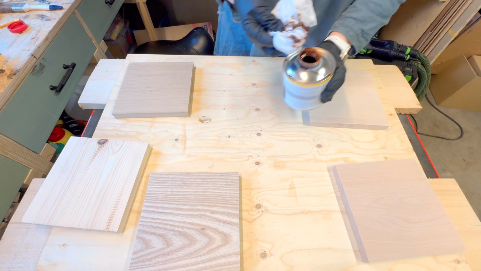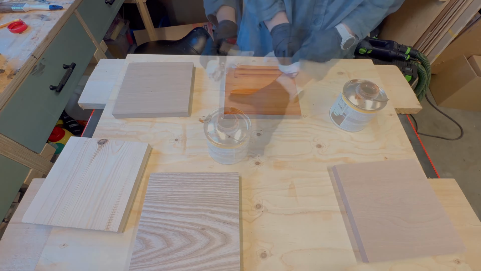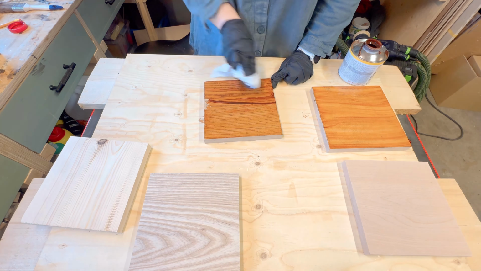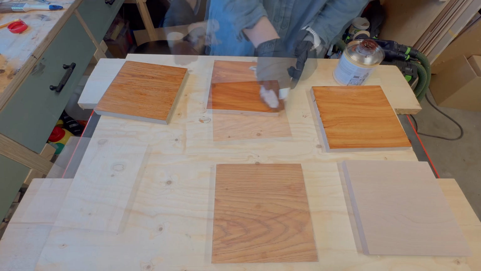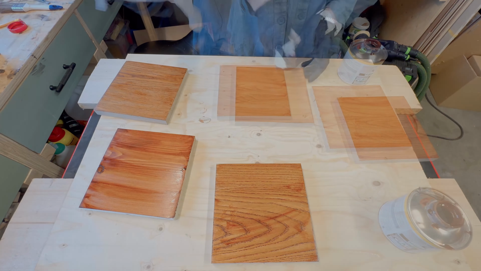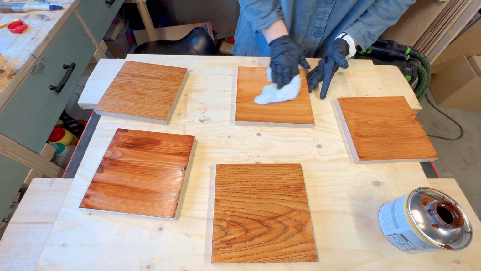To apply the stain, I will be using a rag, but you can also use a brush or a foam brush, whatever method you prefer. And you want to apply in long strokes with the grain and try to avoid any overlapping. The final and most crucial step is to wipe back the surface.